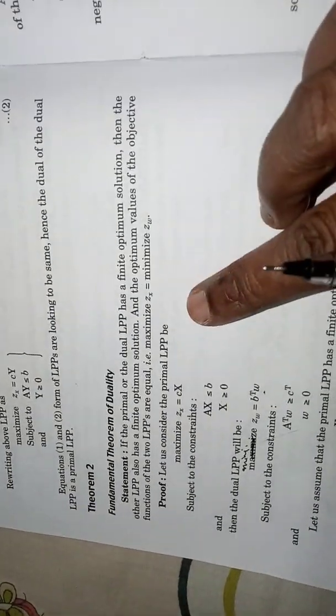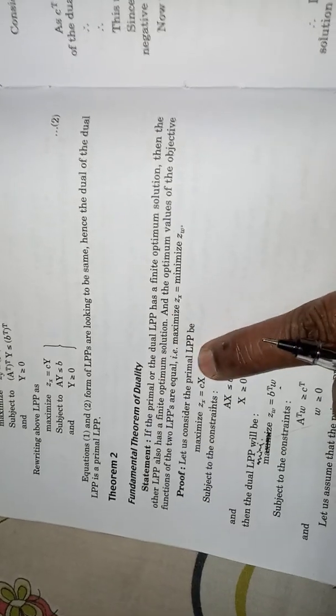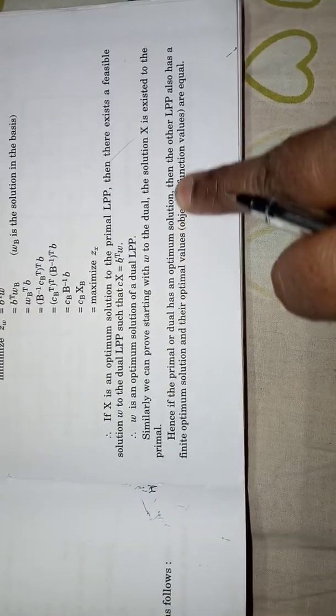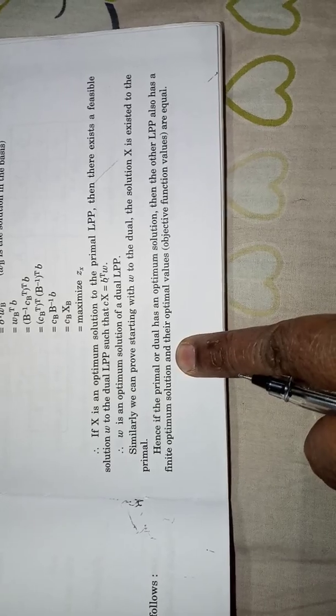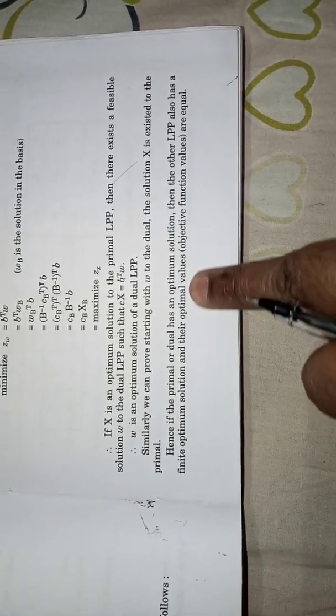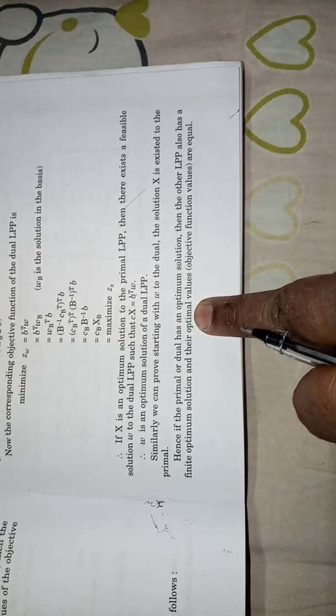Similarly we can prove starting with W to the dual. Suppose here we assume that we are taking primal LPP, so we proved the dual LPP. Suppose you consider the dual LPP. If you take the dual LPP you have to prove the primal LPP. Here, if the primal or dual has an optimum solution, then the other LPP also has a finite optimum solution and their optimal values are equal. Optimal values means, optimum means either maximum or minimum values are equal.